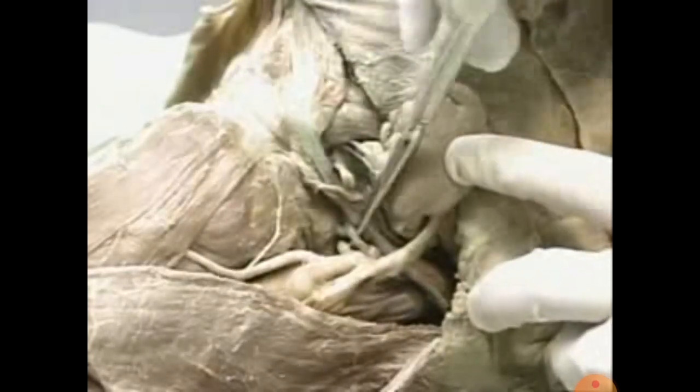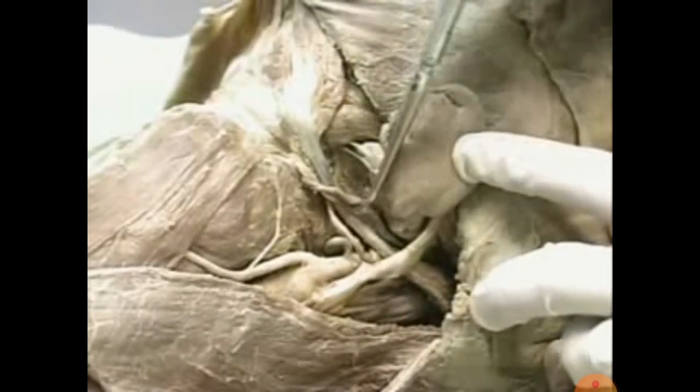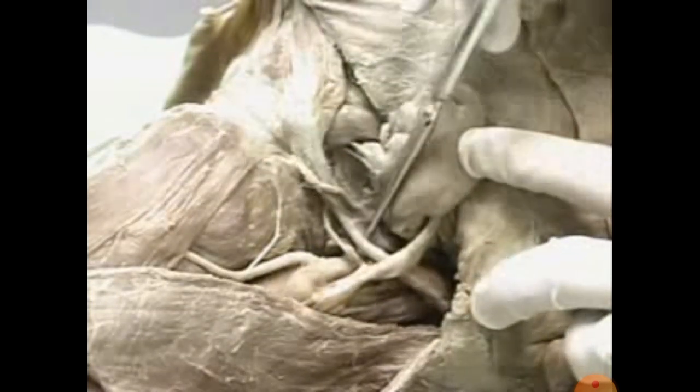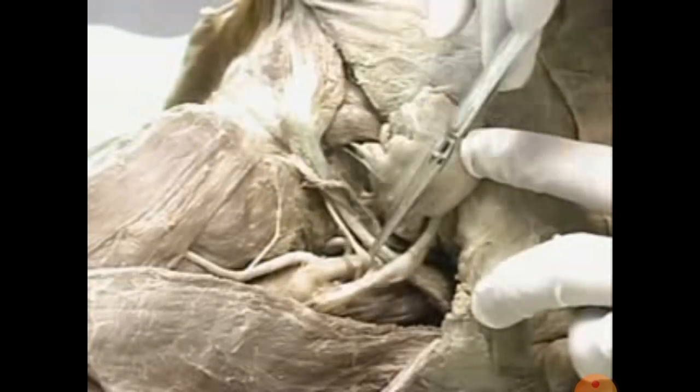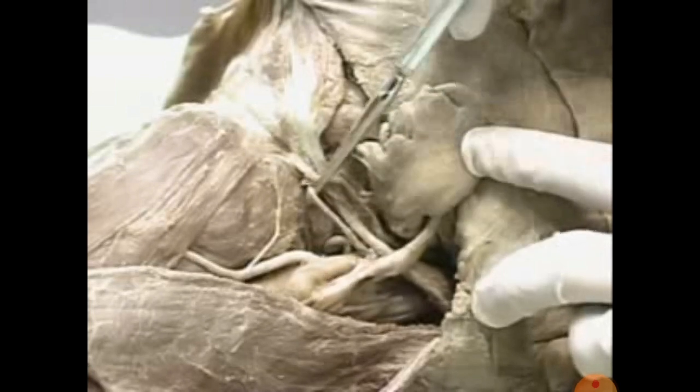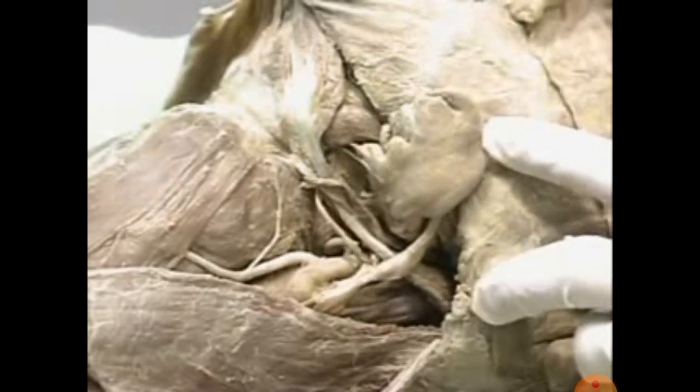Now, here you can see this is the hypoglossal nerve, which is the motor nerve supplied to the tongue. And this is the posterior belly of digastric muscle. So both these structures run side by side.